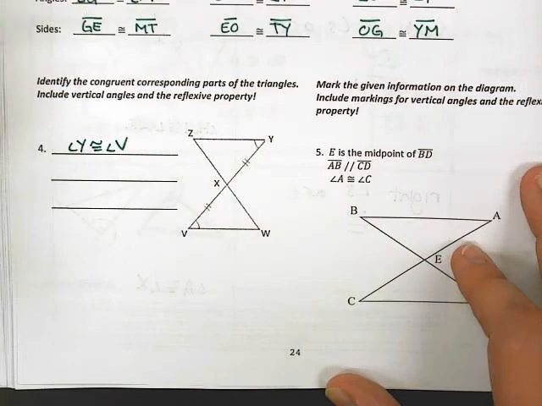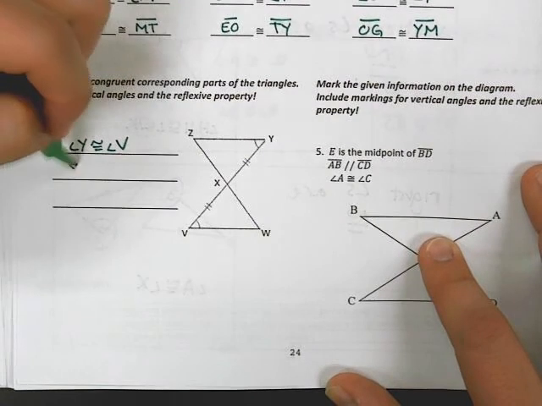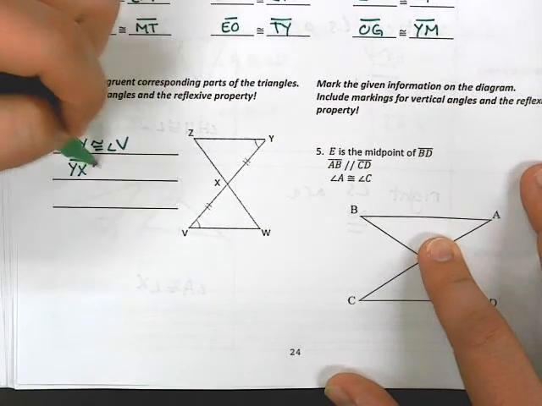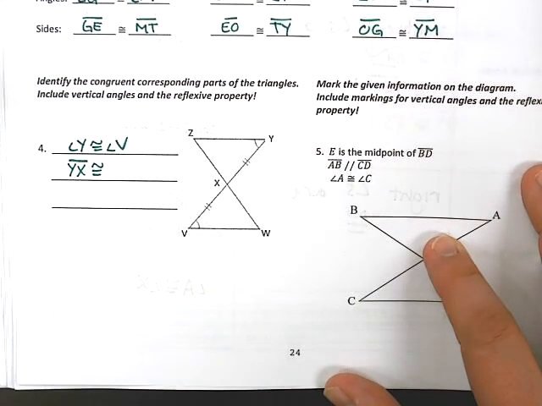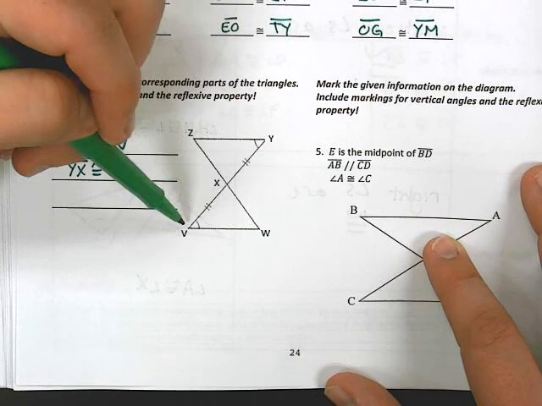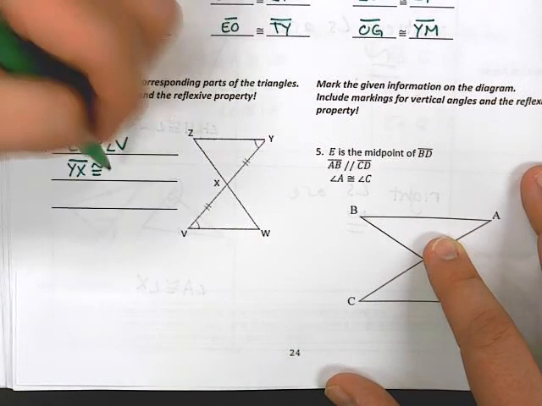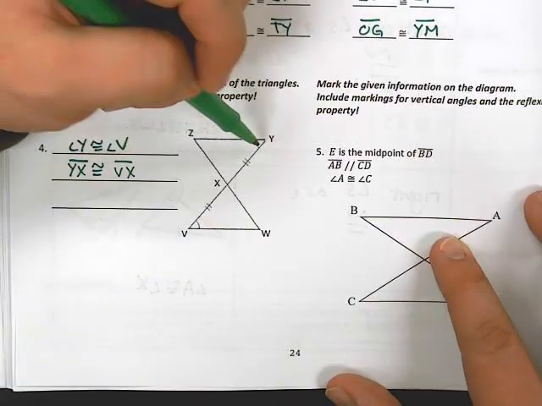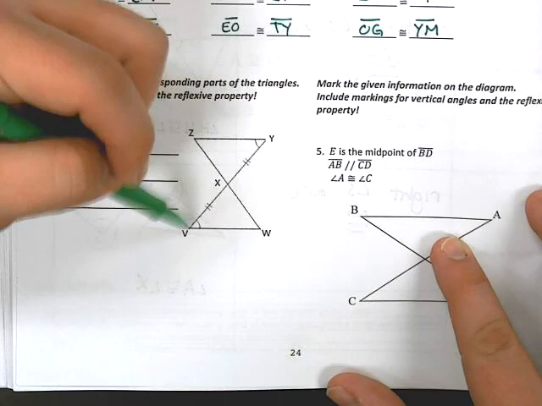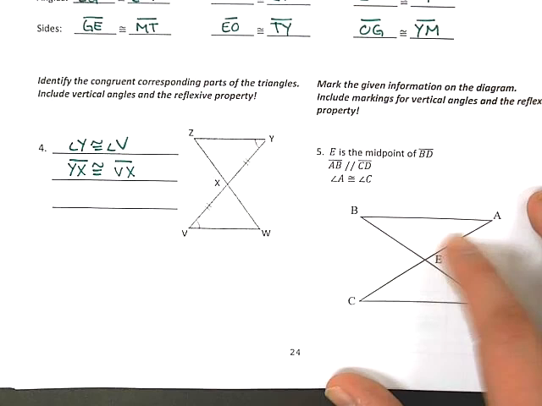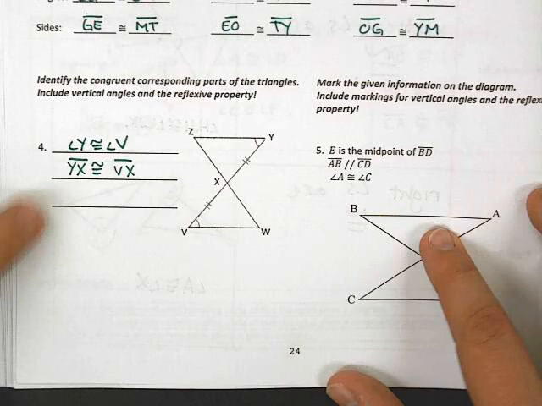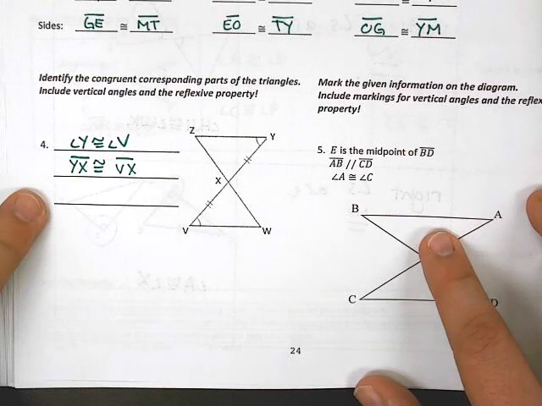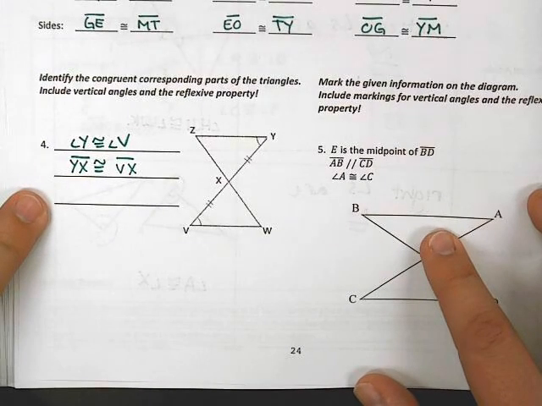I also see some tick marks. So if I say YX, would I say XV or VX? Hopefully you agree with me. We would say VX, and the reason is because you're going from a single to a no arc mark, single to no arc mark. There's one more phrase that we can say.